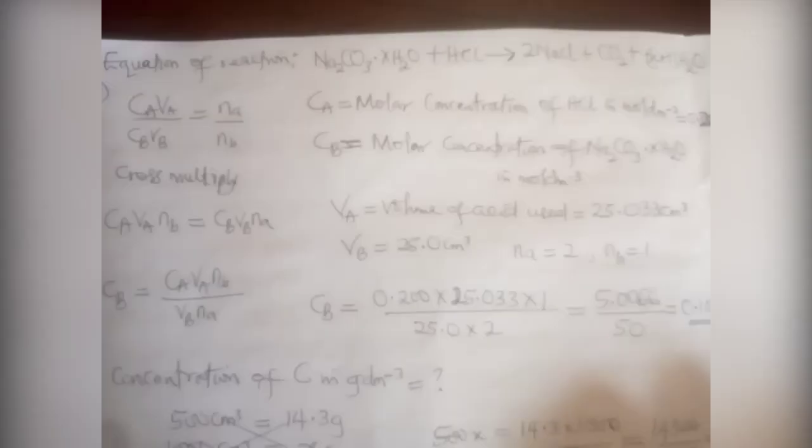Before you start solving the question, we can see the equation for the reaction. And the equation for the reaction can also be in another form. So it can also be in this form. Check this out.